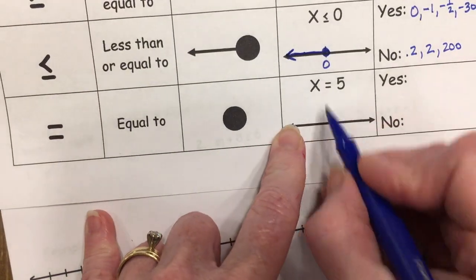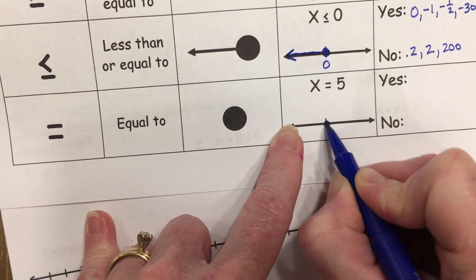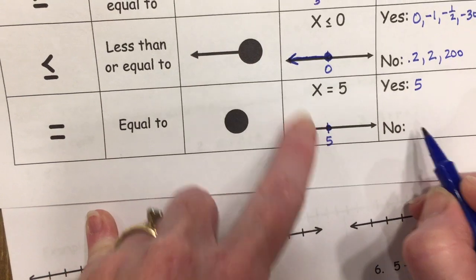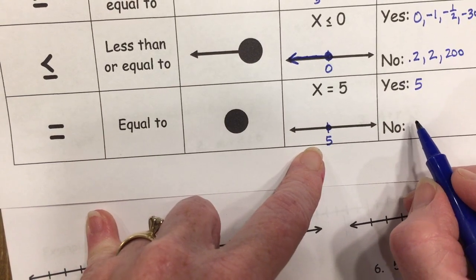It's just a dot. x equals 5. If you're graphing that on a number line, it's just the number 5. The only solution to x equals 5 is 5. Anything else is going to be not a solution.